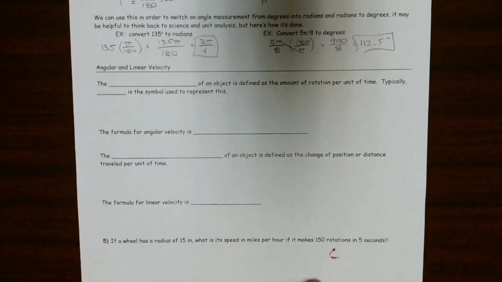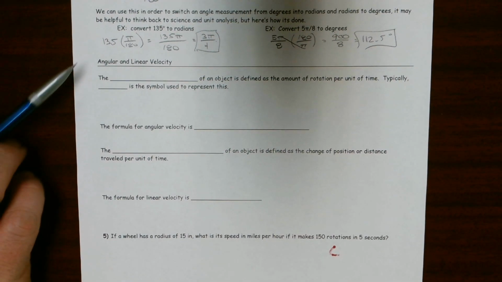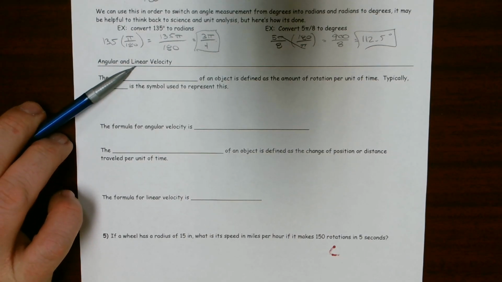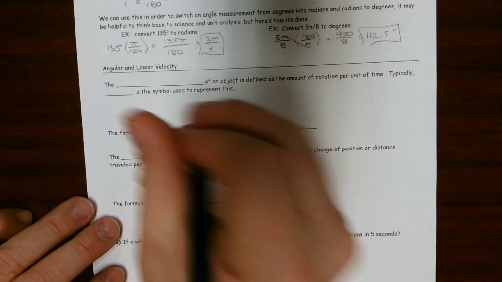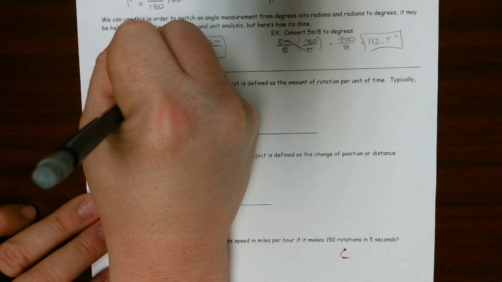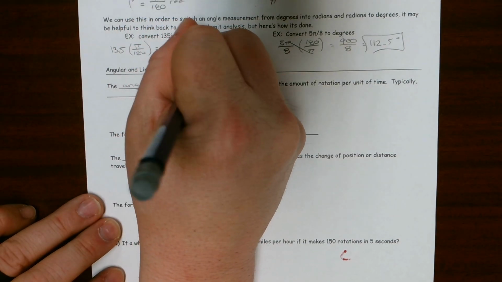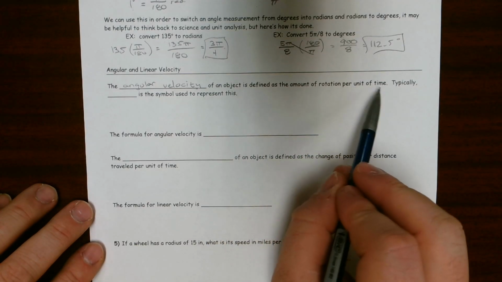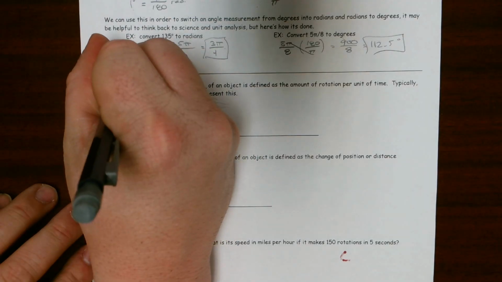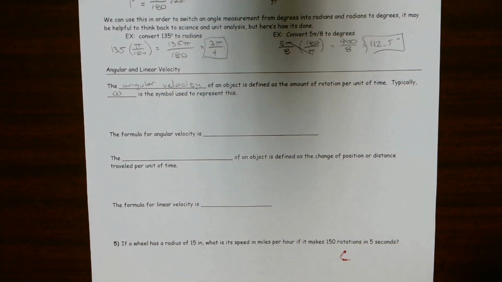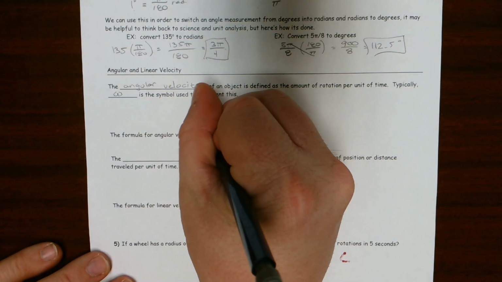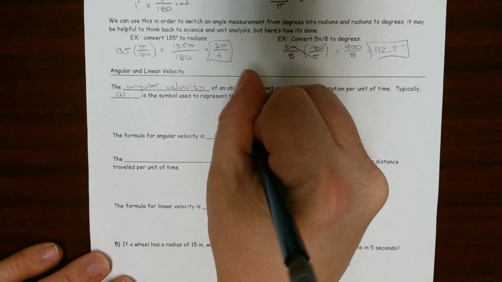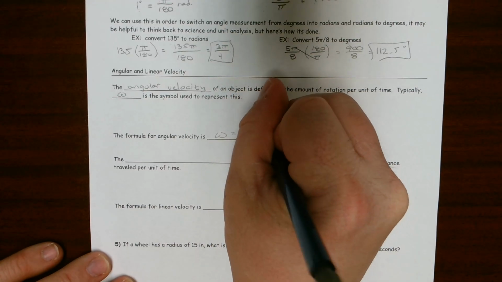Okay, now let's talk a little bit about angular and linear velocity. Angular meaning how fast is an angle changing, and linear how fast is something moving. Then we'll do an example at the end. So the angular velocity of an object is defined as the amount of rotation per unit of time. Typically, omega, which looks kind of like a W, is the symbol used to represent this. The formula for angular velocity is omega equals change in theta divided by change in time.